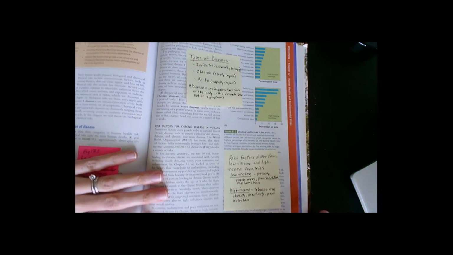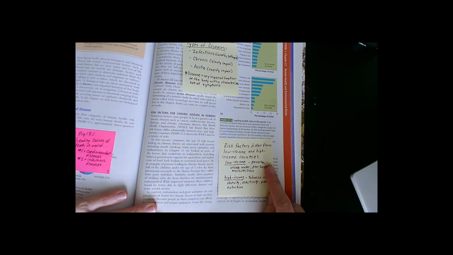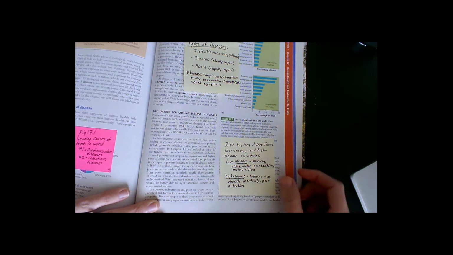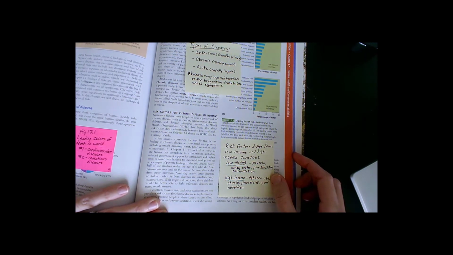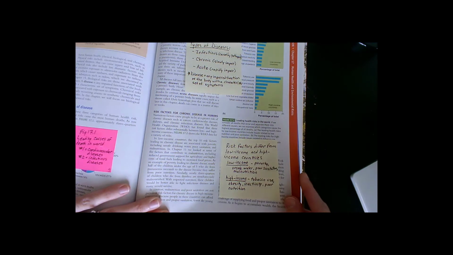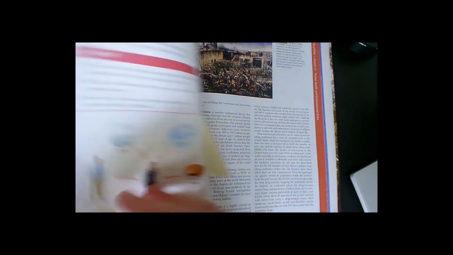In this next section, it's important to understand that risk factors differ between low-income and high-income countries. In low-income countries, most of the risk factors come from poverty, unsafe drinking water, poor sanitation, and malnutrition, whereas in high-income countries or areas, the risk factors come from tobacco use, obesity, inactivity, and poor nutrition. That plays a big difference in what you'll see in the different countries.